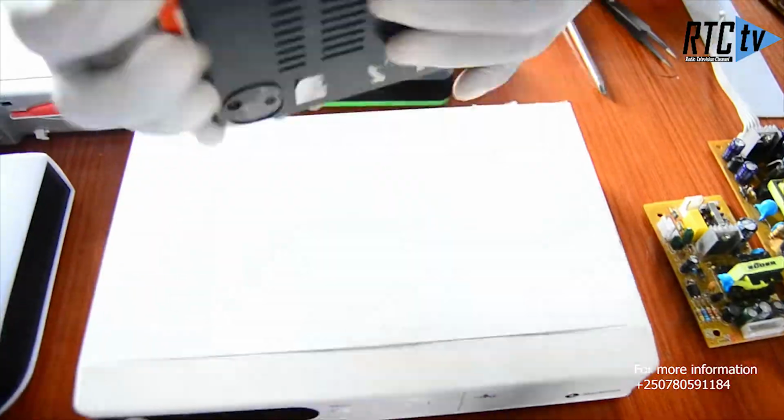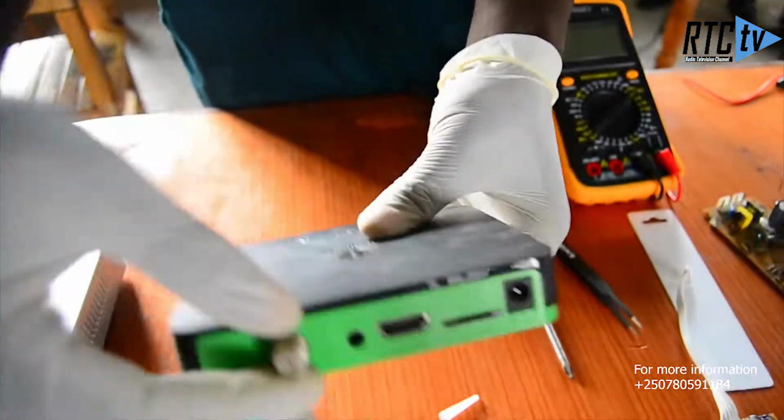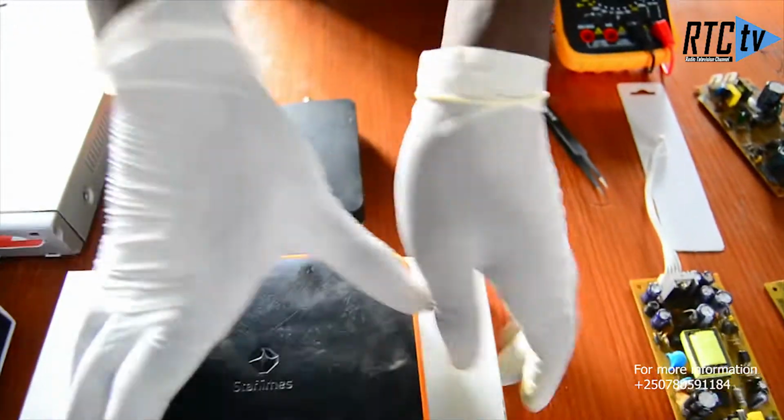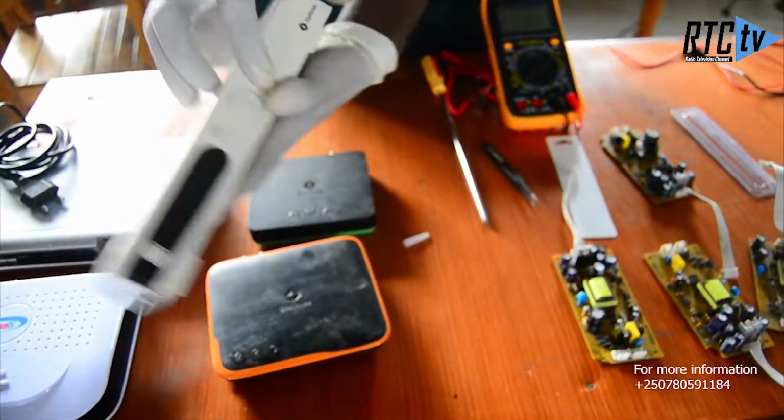The next topic of today, our dear followers, is the decoder. In most of your homes, you have reception electronic equipment which helps you receive signals through your antennas. Today we are going to discuss the decoder, and also how to repair, troubleshoot, or maintain your decoder at your home.